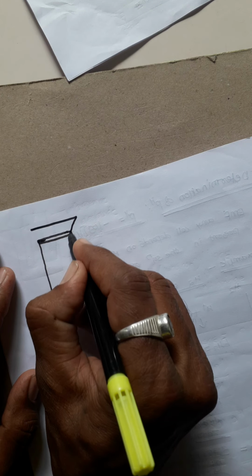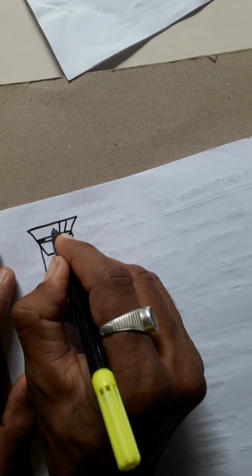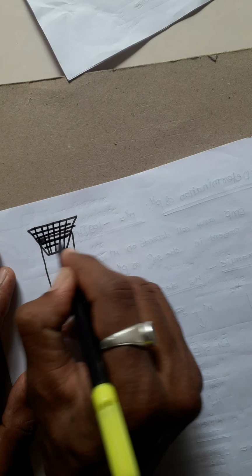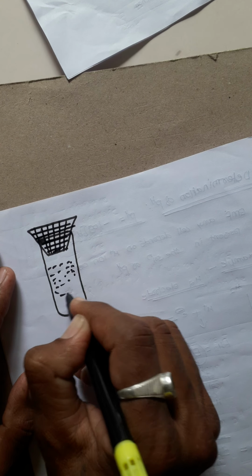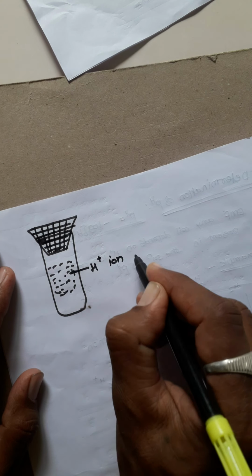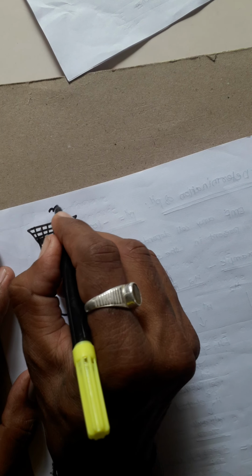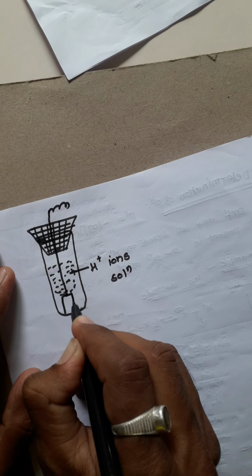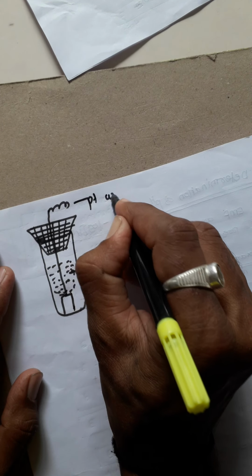This glass tube contains a solution of H plus ions. This is the H plus ion solution. And this is the platinum wire.